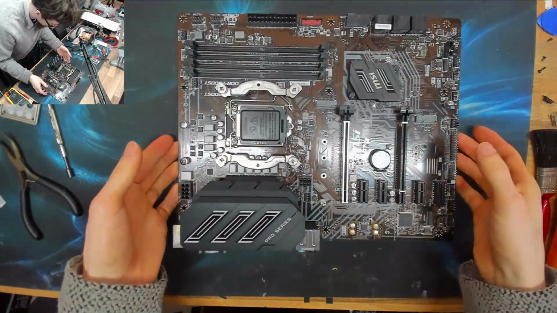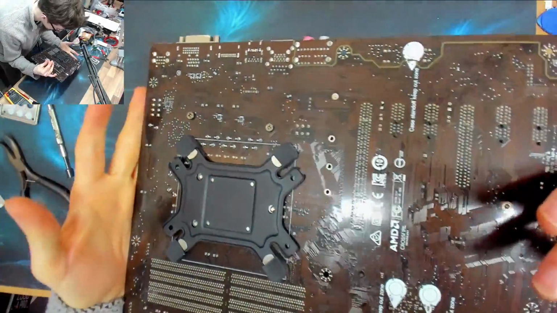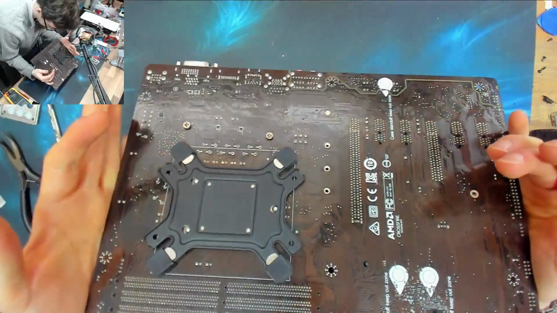There we go. Just make sure that's good at the back, which it is.